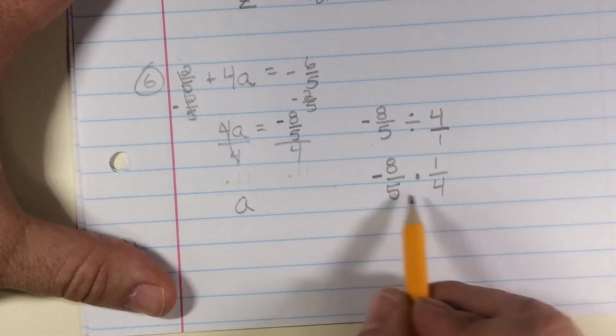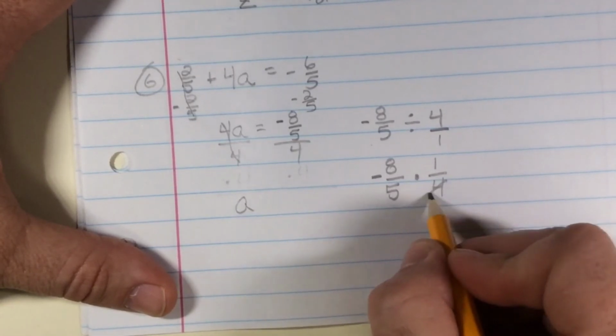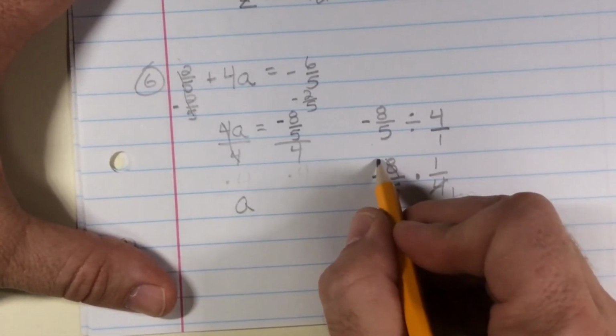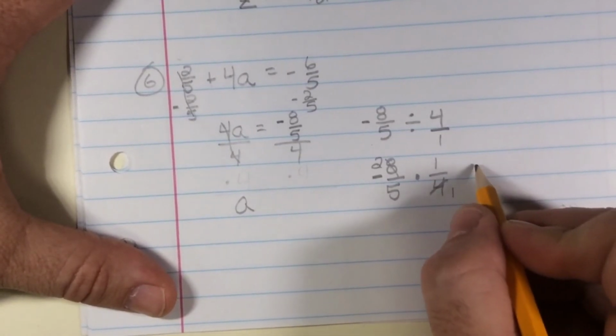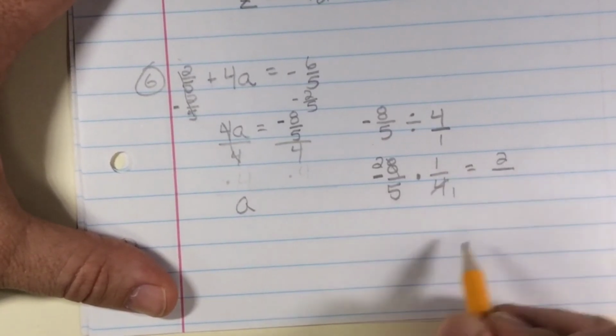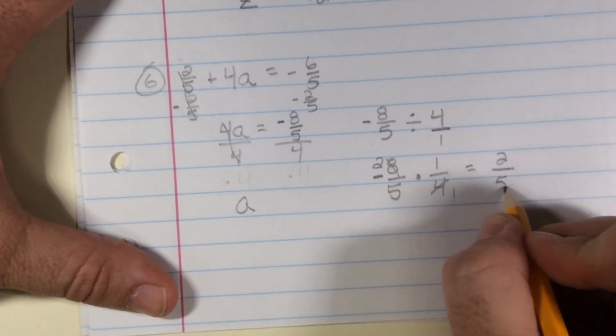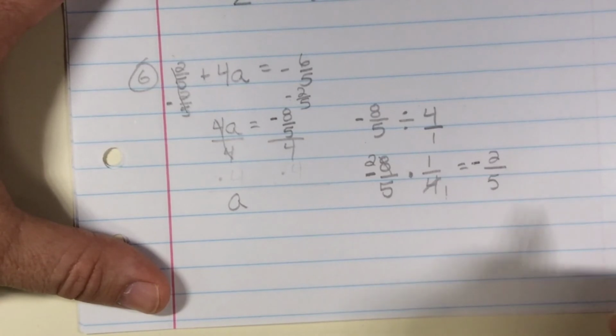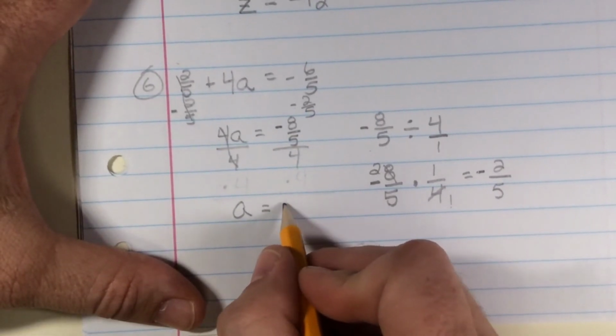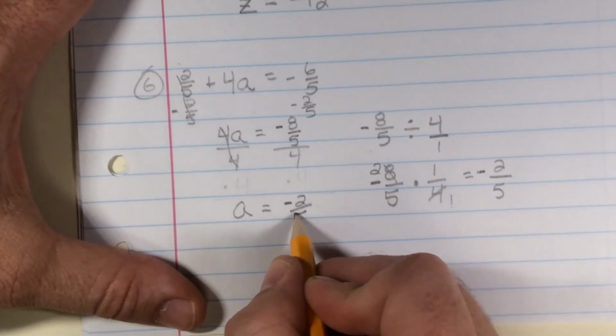Now I can simplify before I multiply here. 4 goes into 4 one time, 4 goes into 8 twice. 2 times 1 is 2. 5 times 1 is 5. And I have a negative times a positive, so my answer is negative. A equals negative 2 over 5.